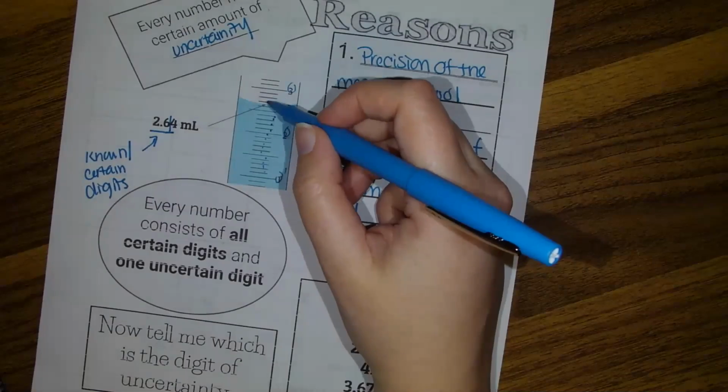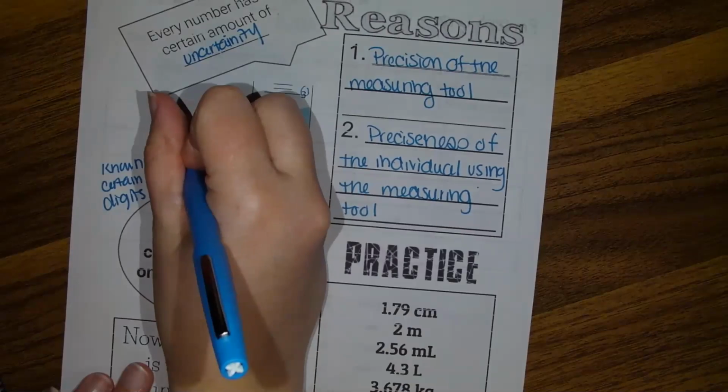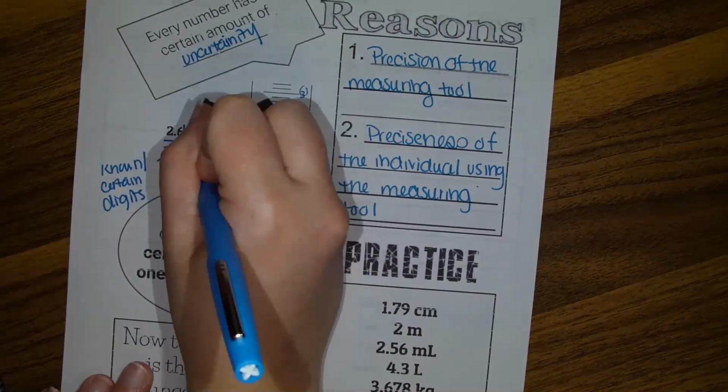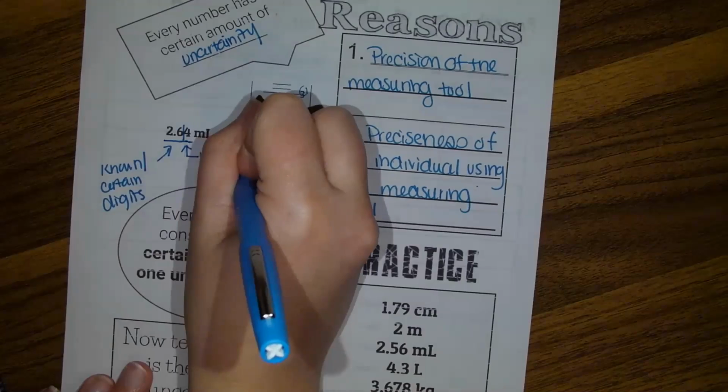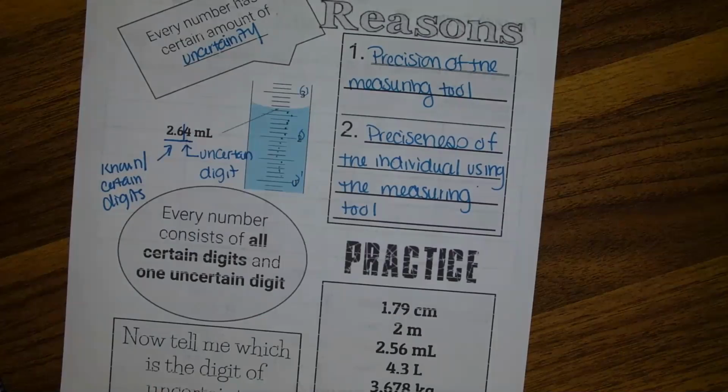Now, in between my two digits, I'm just going to take a guess, and that's my uncertain digit. So this 4 is my uncertain digit, and that's the one that I've guessed. Now, you could have looked at that graduated cylinder and said to yourself, wow, I think that's 2.65 milliliters, and that would have also been an acceptable answer.